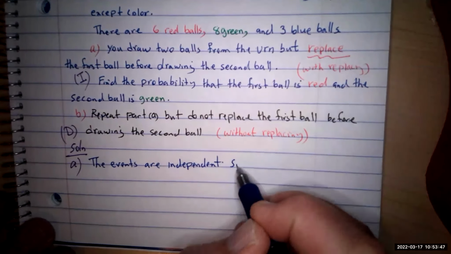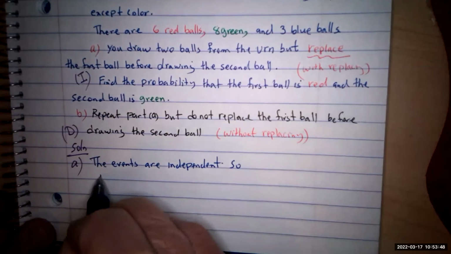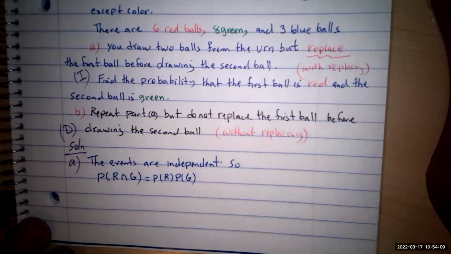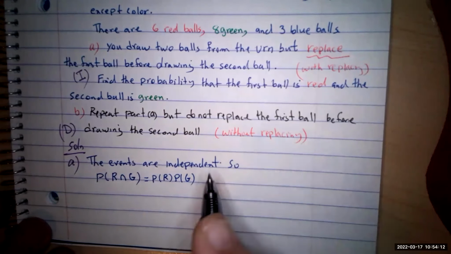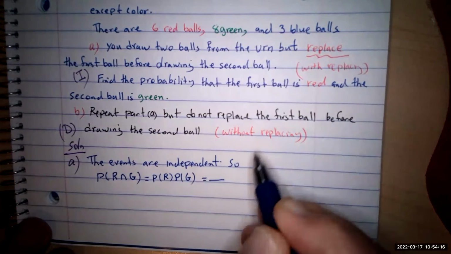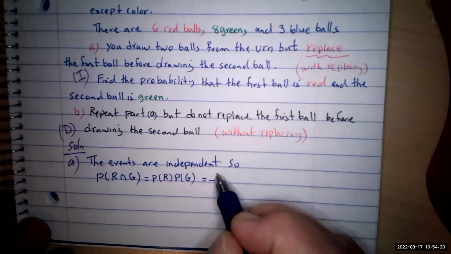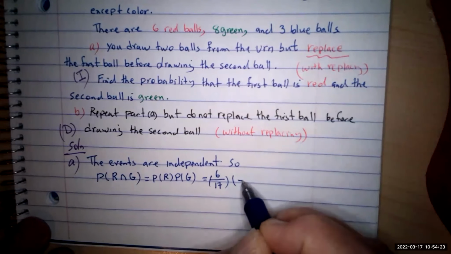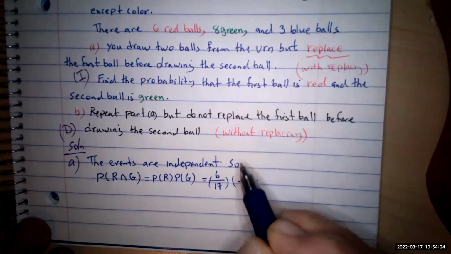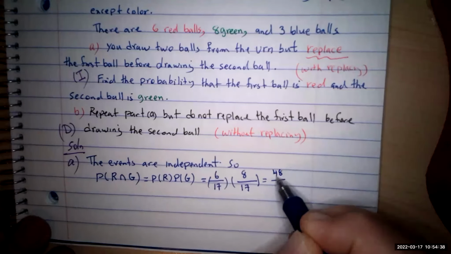Okay, so your formula: you want to find the probability of getting a red and green ball. This is the question. Since the events are independent, this simply would be the probability of getting a red one times the probability of getting a green one. You substitute the total number of balls, 17. For the red, you have 6 out of 17, so it's going to be 6 over 17 times the greens. You have 8 greens, so 8 over 17. You cannot simplify it, just multiply them together. So 6 times 8 would be 48, and 17 times 17 would be 289.